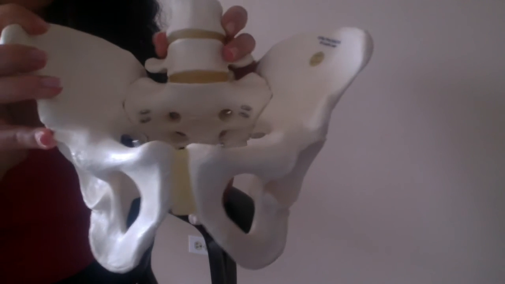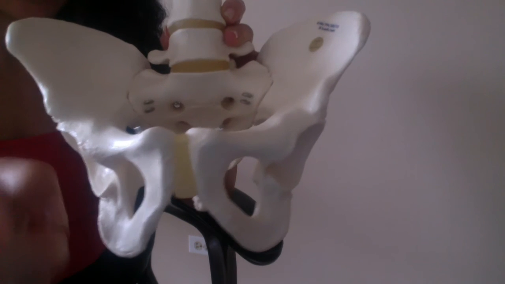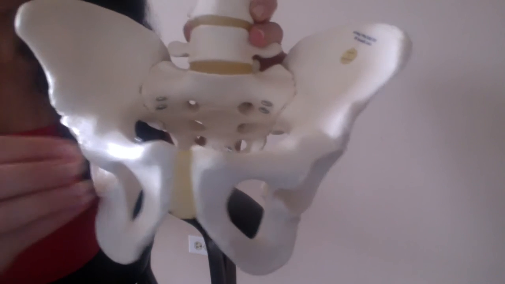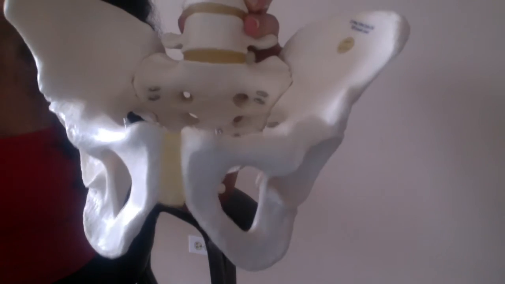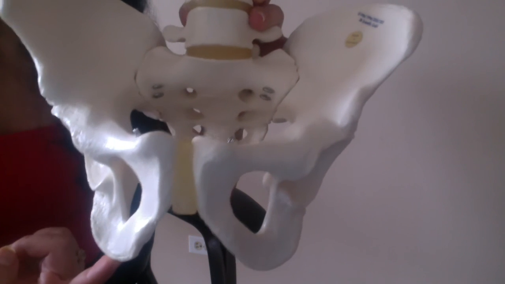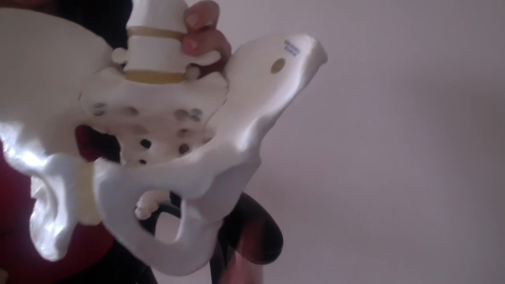To tell left and right, the pubic bone, pubis bone, has to point anterior. The acetabulum has to point laterally, because this is where the head of the femur will sit to form the hip joint. And then the ischium or structure ischial tuberosity points inferior. Okay, so this would be a right coxal bone, and that would be a left coxal bone.